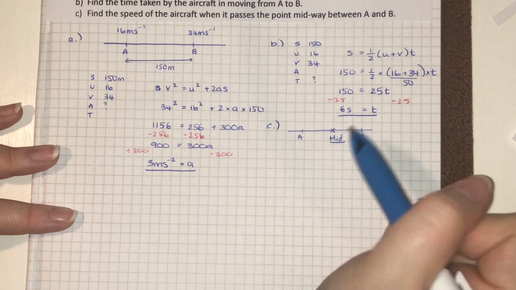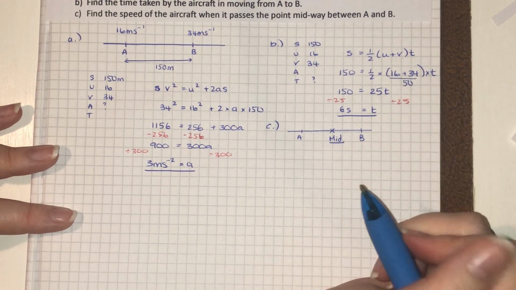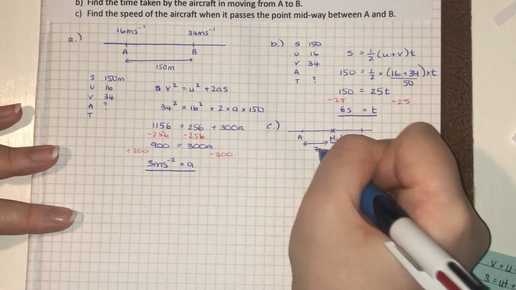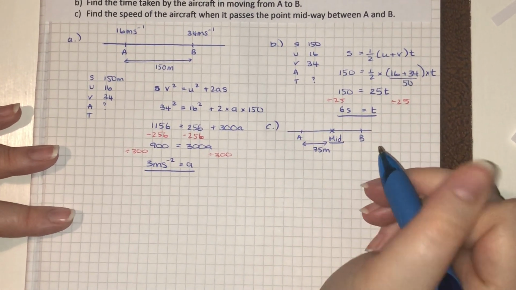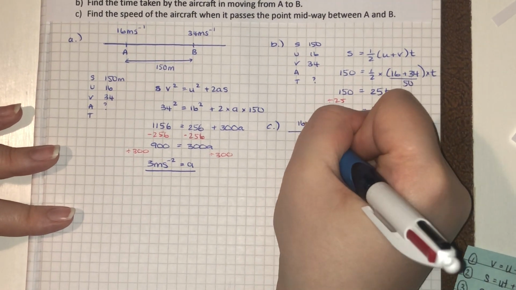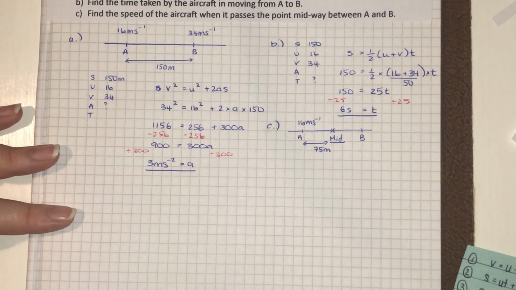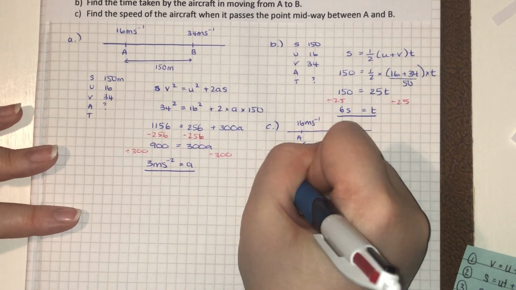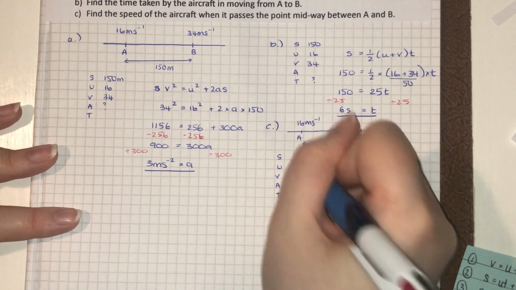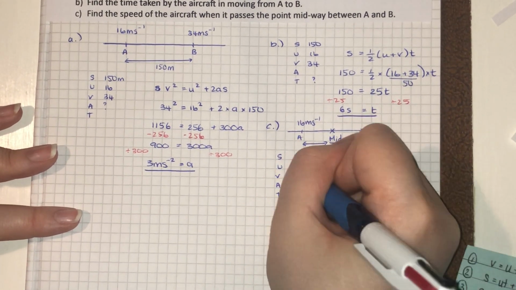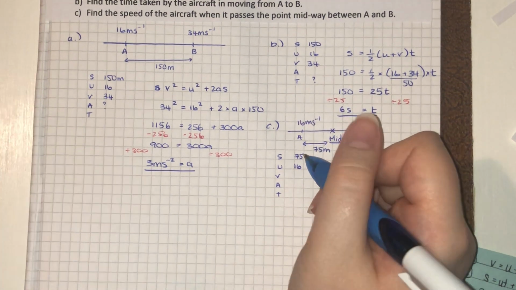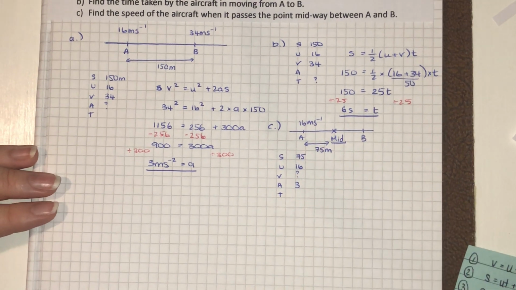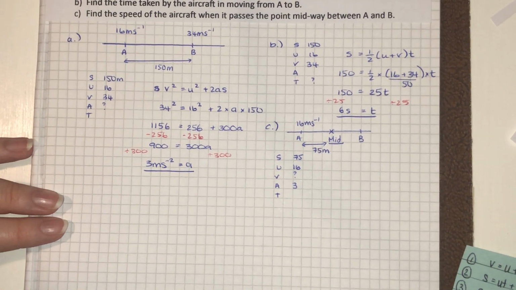Okay, so we know the whole distance from A to B is 150, so from A to the midpoint, that's going to be half of that, so it's going to be 75. We know the speed at A was 16, and we also know the acceleration because we worked out the acceleration from part A. Okay, so using Suvat, we know that the distance is 75, we know the initial speed at A was 16, we know the acceleration is 3, and we need to find the speed at the midpoint. That's our V that we're looking for.